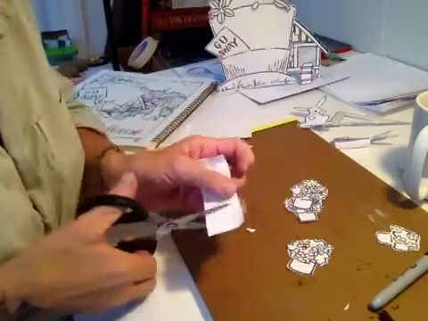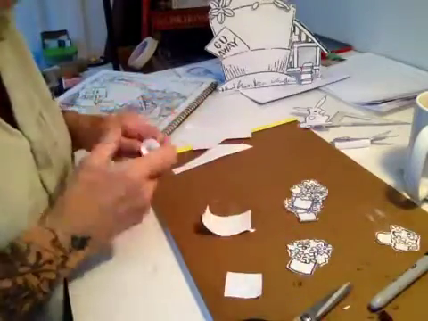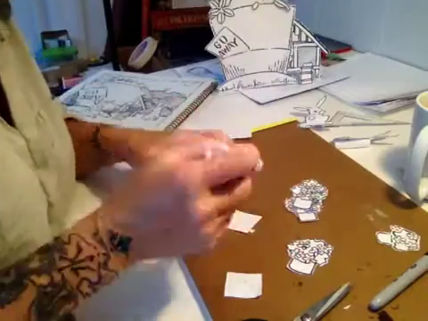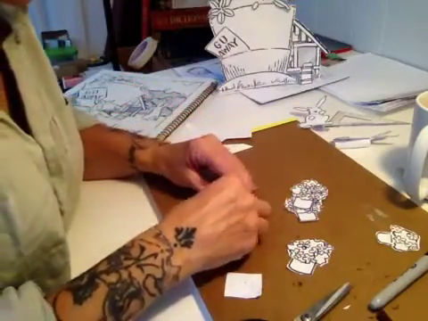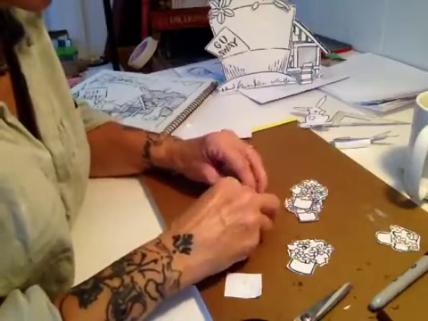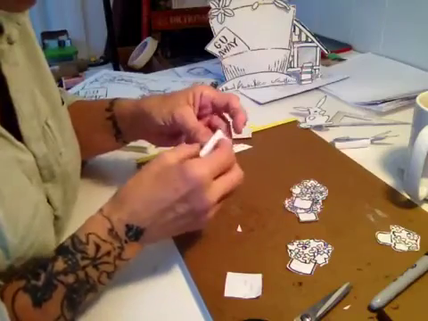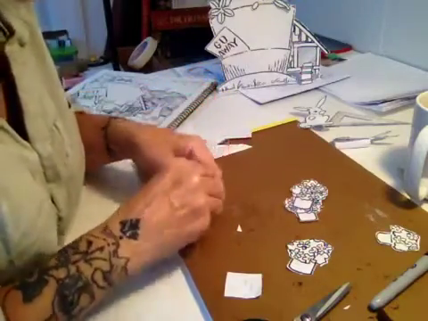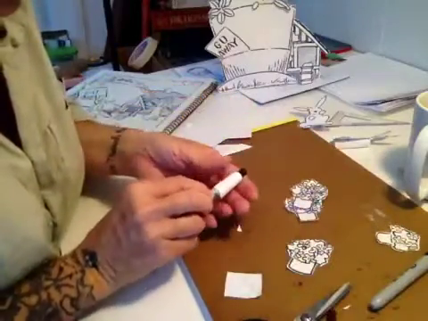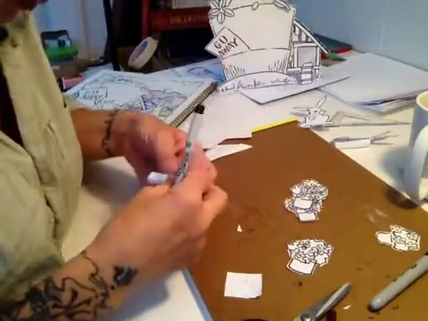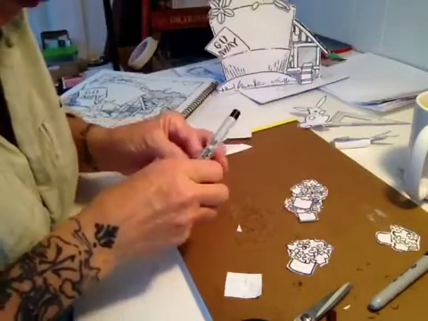Okay, I don't need that much paper. Just like that much will work. Hopefully these will stand up. I'm kind of messing up on this one. Okay. It's okay. Yeah, it'll be fine. I want the bottom to be kind of flat.